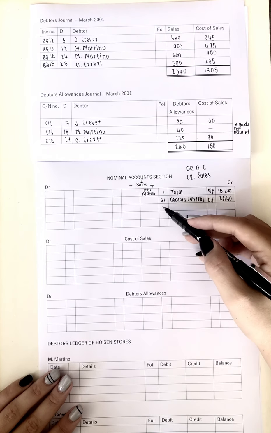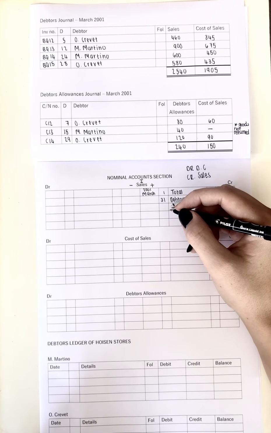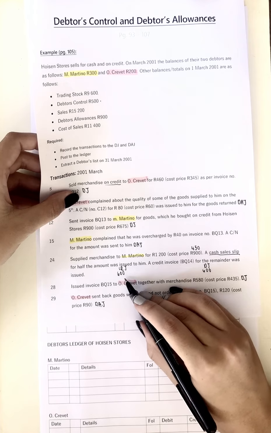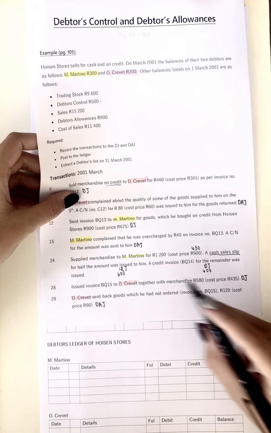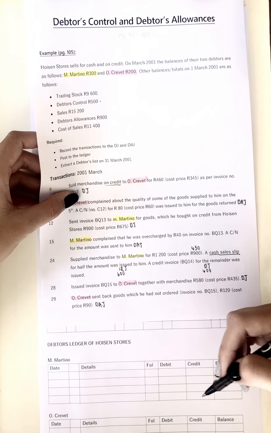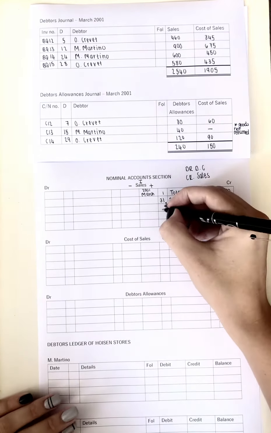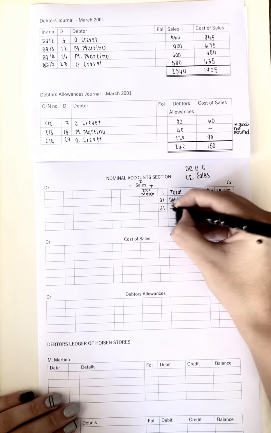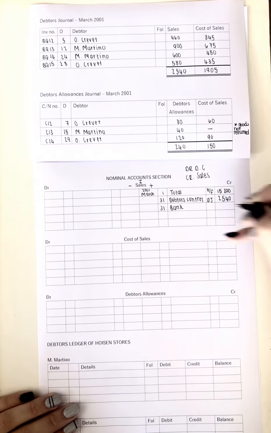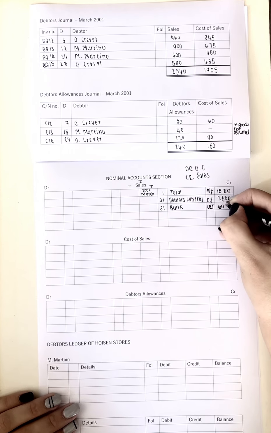Okay, then not to forget the cash sale. Let me remind you guys, remember half was done on cash, half was done on credit. So I still have to put this in because if I did have my CRJ, I would have my sales column. So on the 31st, because it's a cash sale, bank, CRJ, and it was 600 because it was only half.